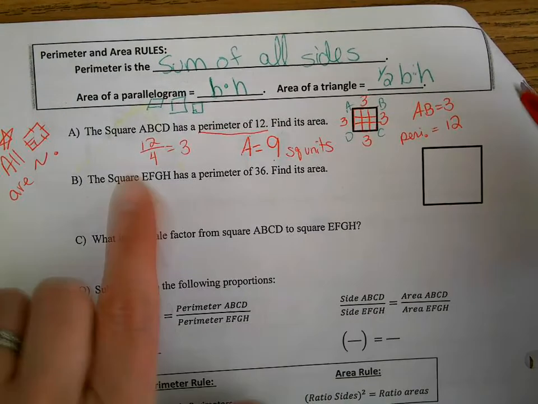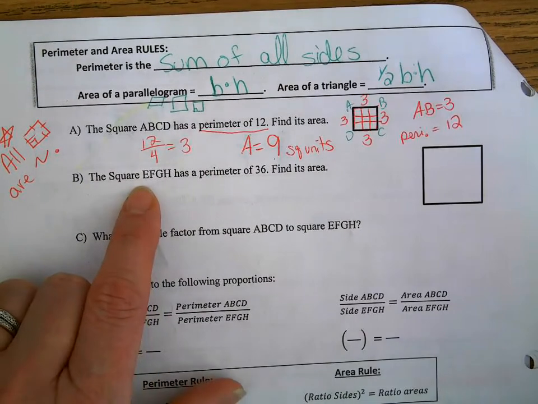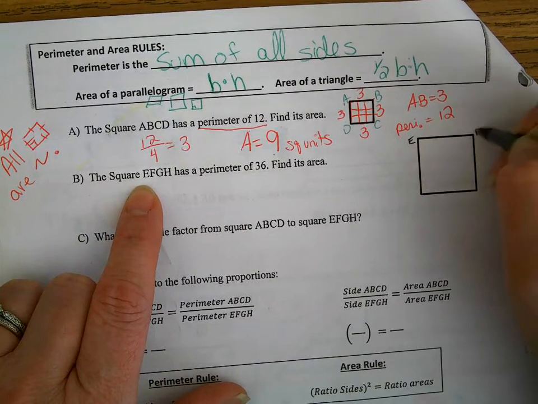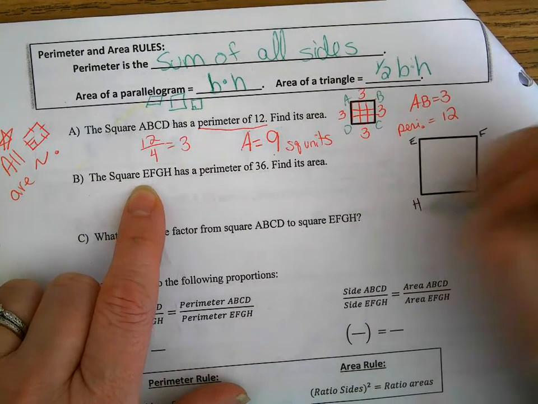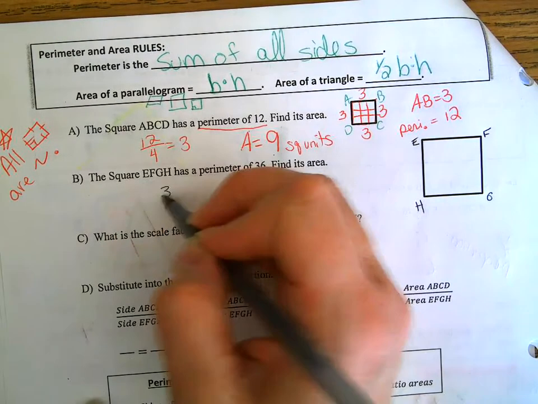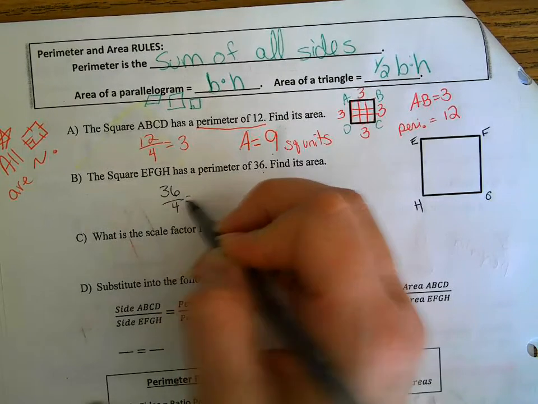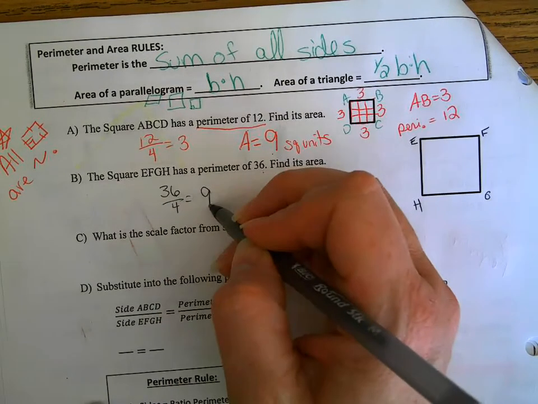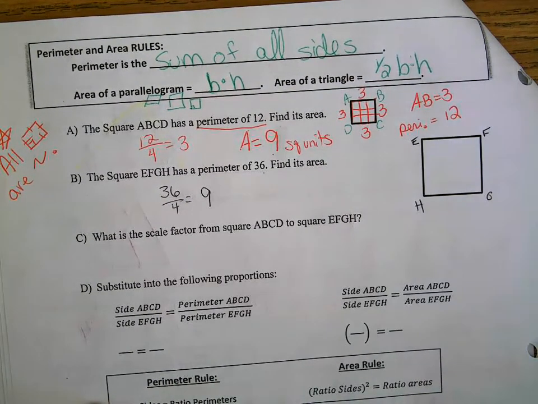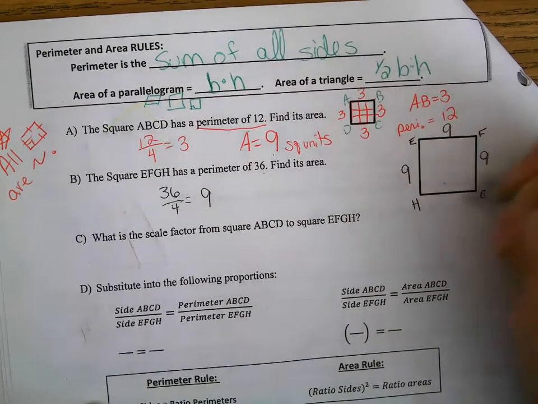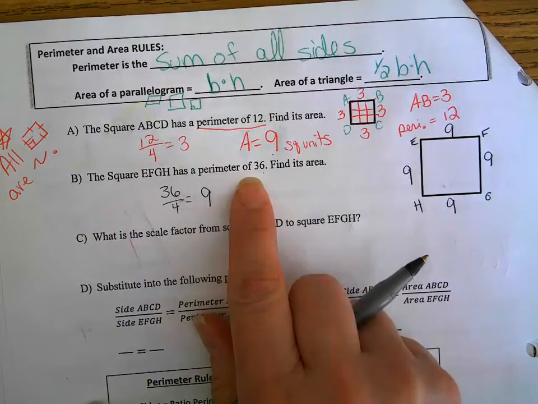New shape, perimeter of EFGH has a perimeter of 36. So all four sides add to 36. Divide by 4. We get each side is 9. So if this side is 9, 9, 9, and 9, that gives us the perimeter of 36.